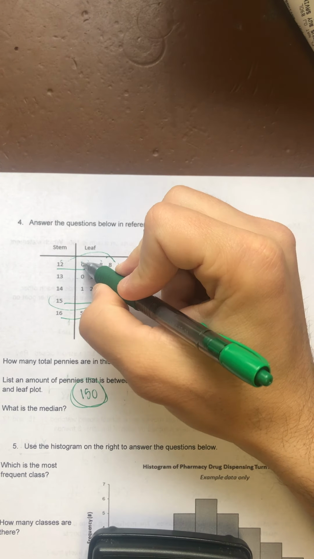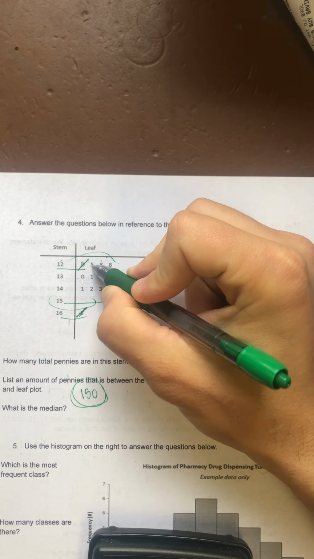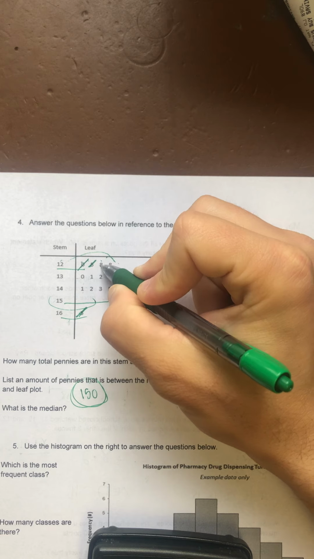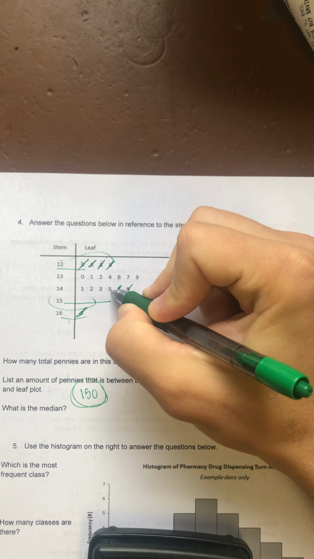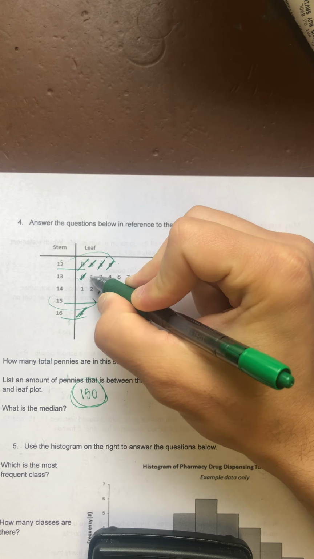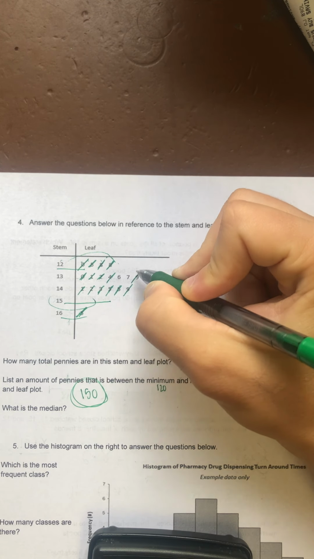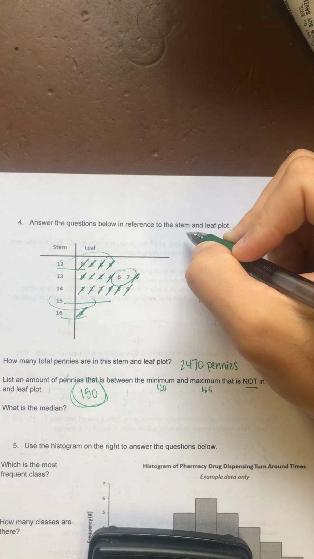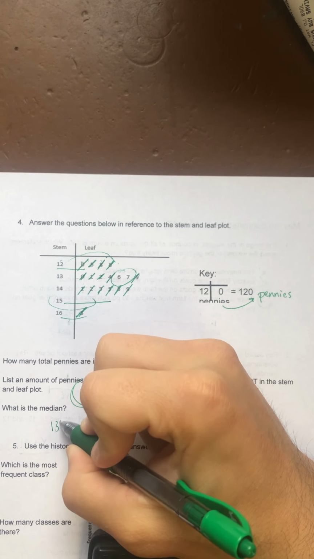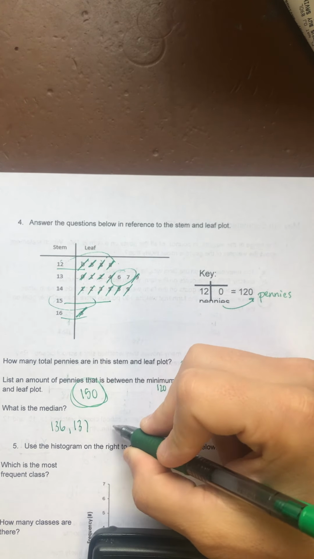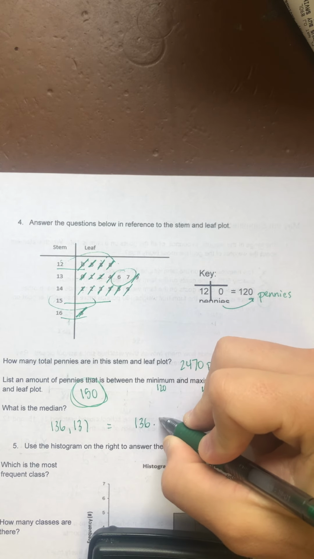What is the median? All right, well, cross one off in the front, one in the back, front. We're in between 136 and 137. Well, the number directly between 136 and 137 is 136.5.